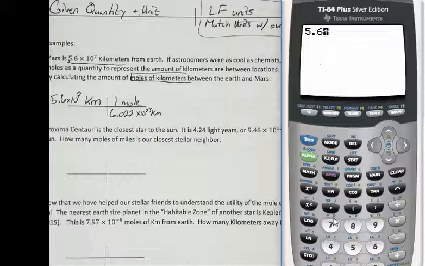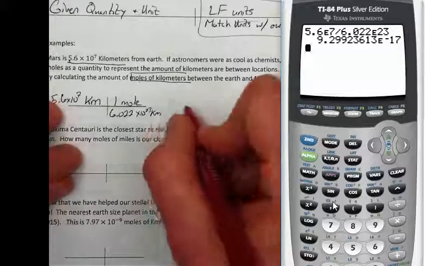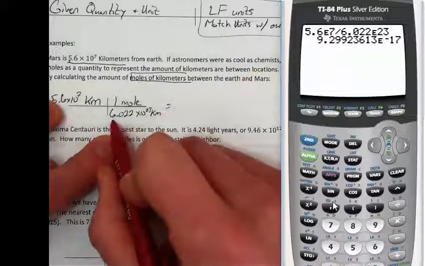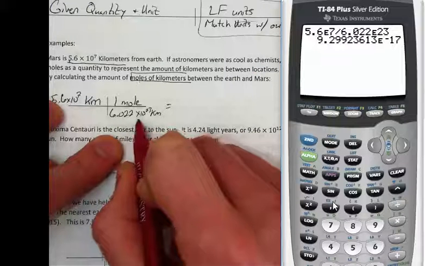So we're going to type in up here 5.6 second comma to the 7. We're going to multiply across the row times 1, divide that by 6.022 second comma to the 23rd. And that gives us this quantity right here, which is much smaller than 1, which makes sense to me because it is not quite 6.022 times 10 to the 23rd kilometers to Mars.